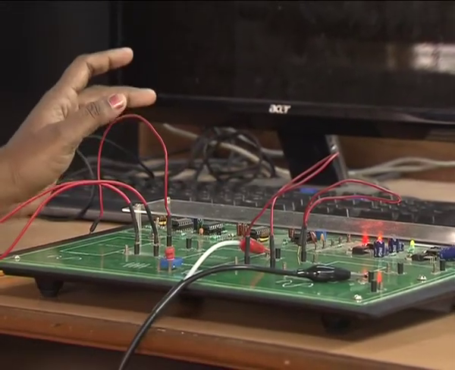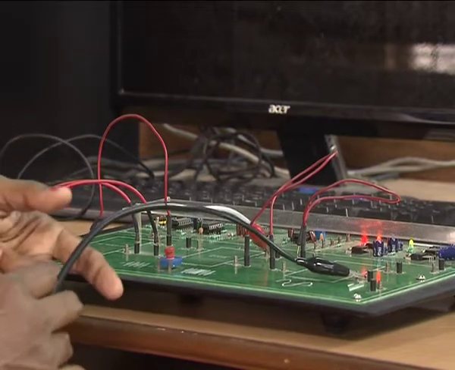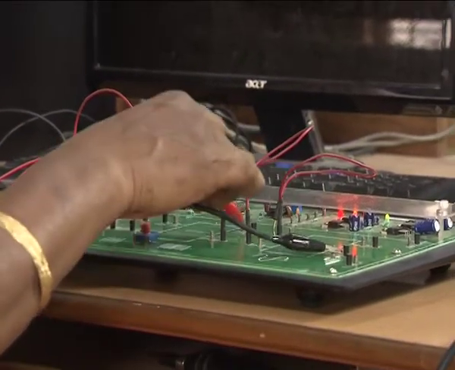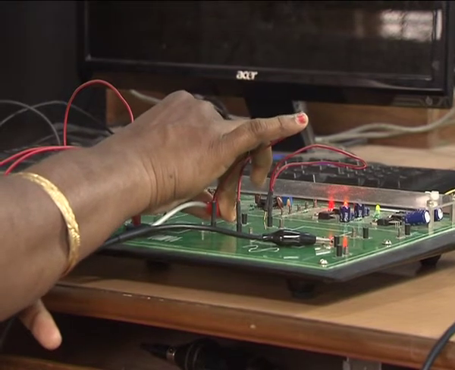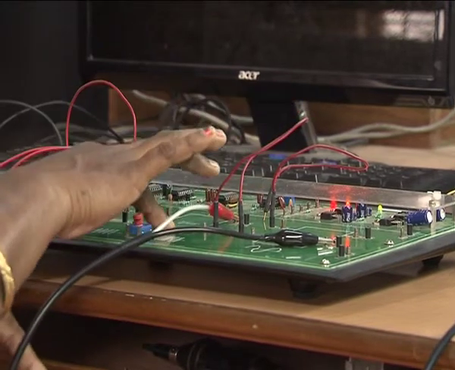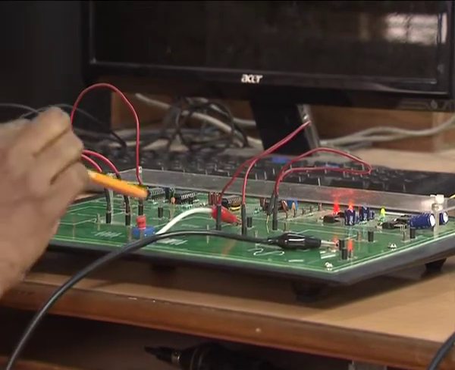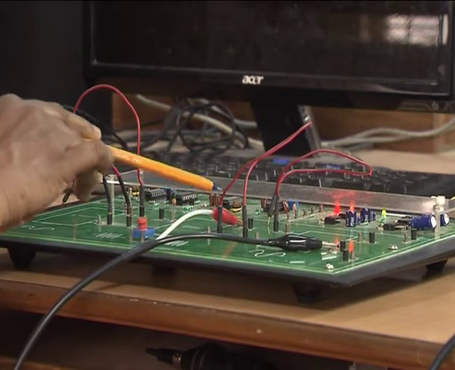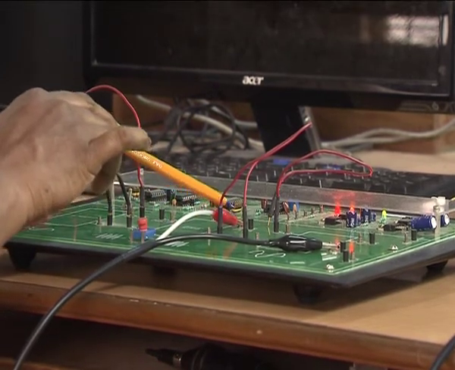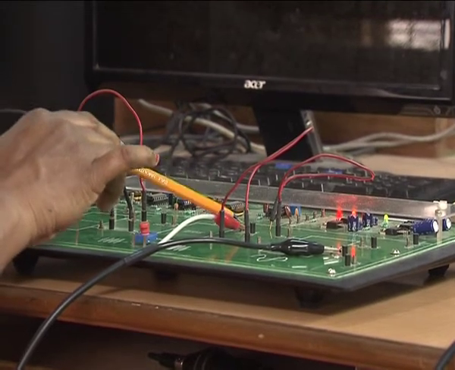The probe has 2 points, one for the ground, the other for the signal. The frequency deviator has 2 ports, one for the ground and the other for the output of the frequency deviator, where we are going to take the FM modulated output.